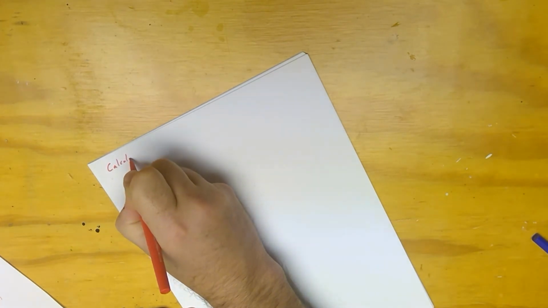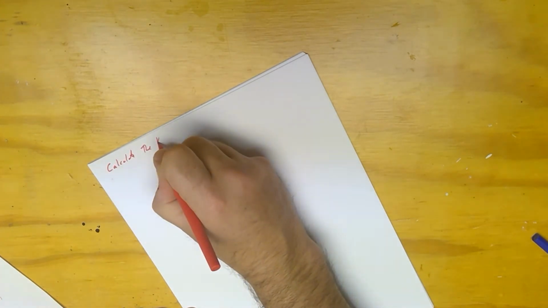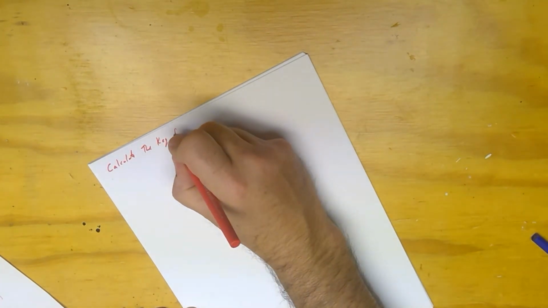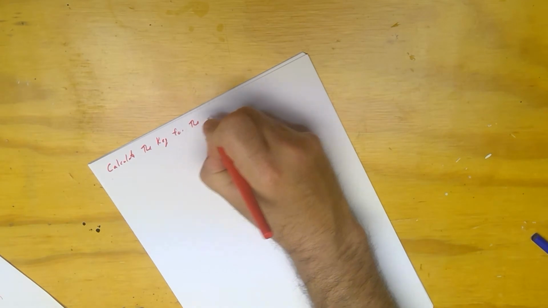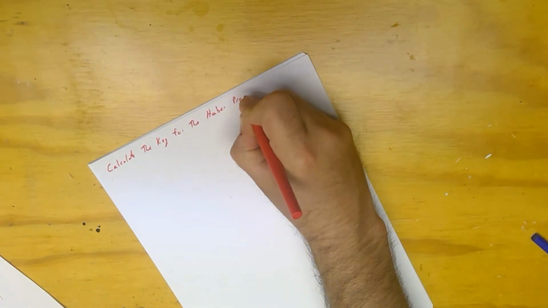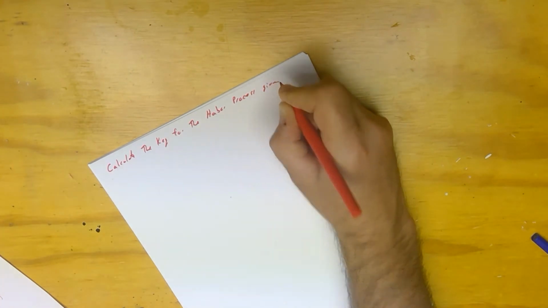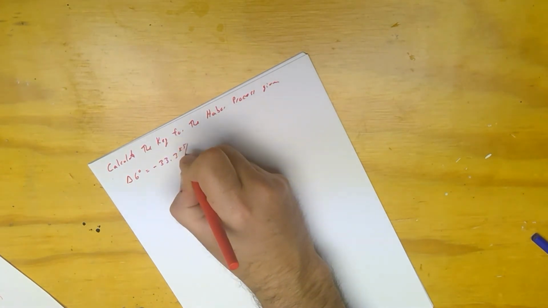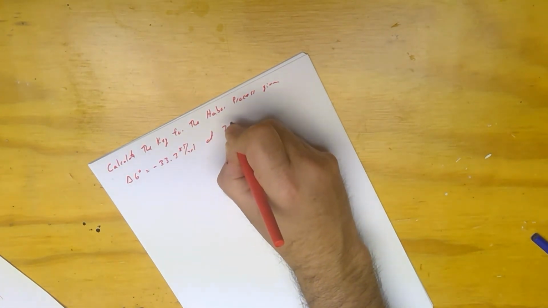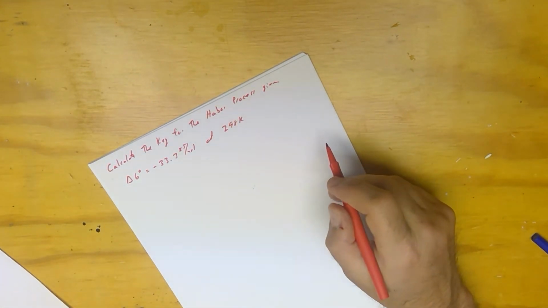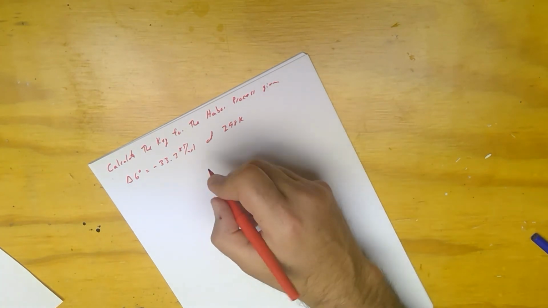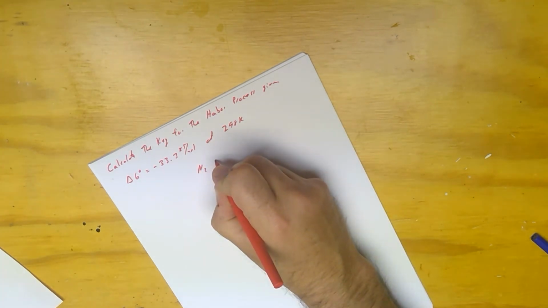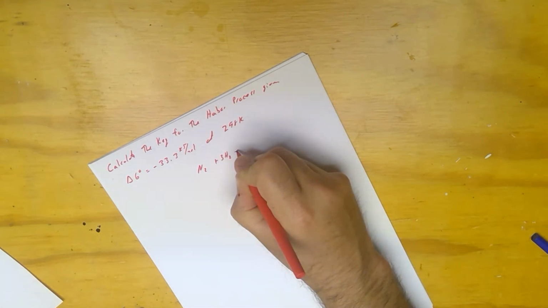Let's calculate the KEQ for the Haber process, given delta G0 is equal to negative 33.3 kilojoules per mole at 298 K. Now this is our same exact equation. N2 plus 3H2 goes to 2NH3.